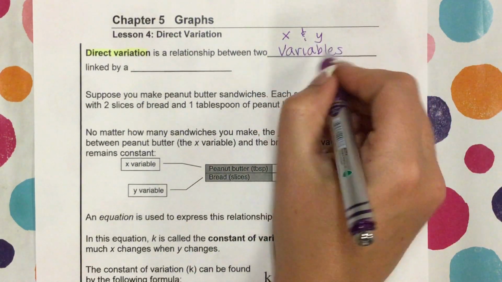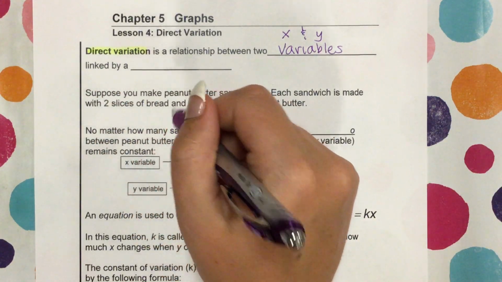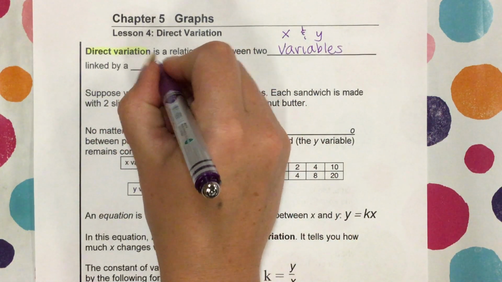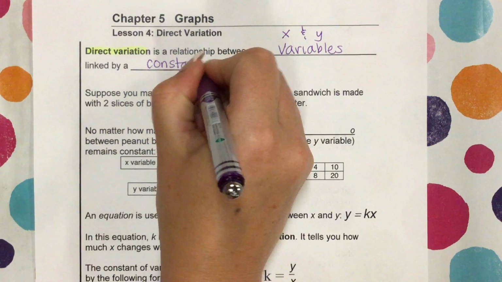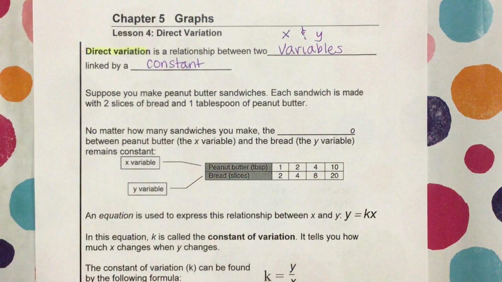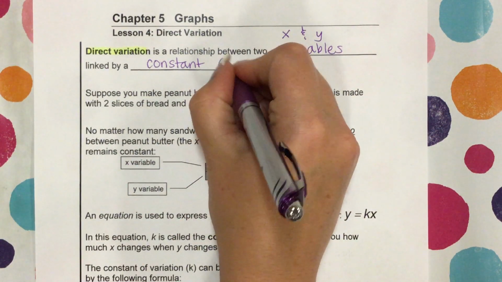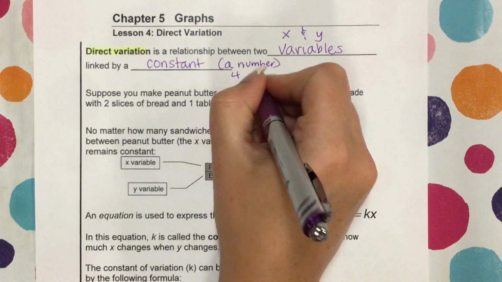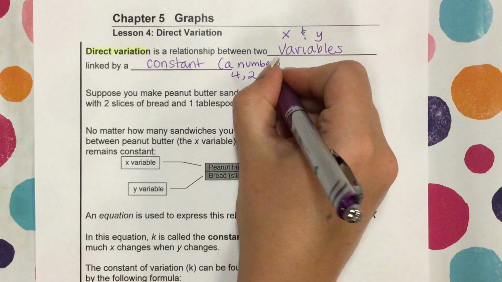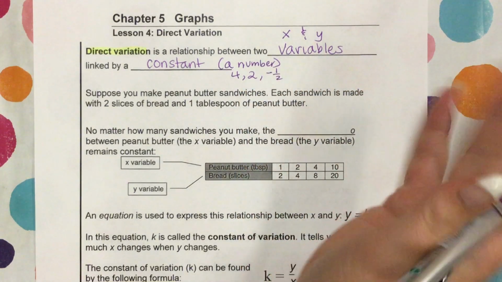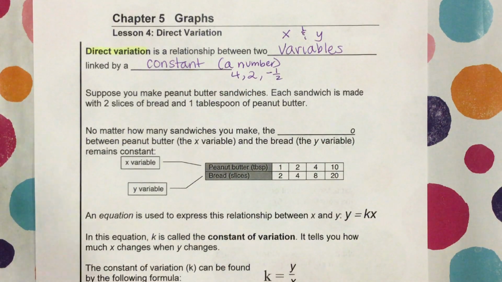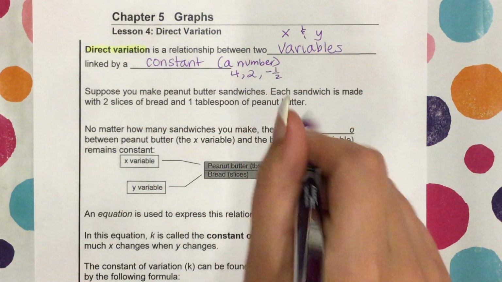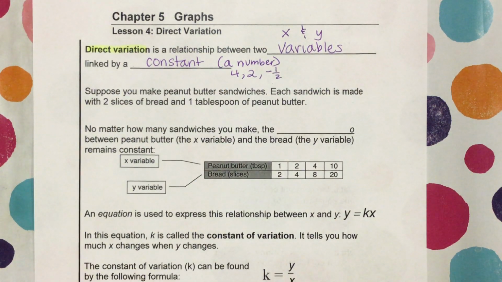They're two different variables linked by a constant, and this constant is just a number. It could be 4, it could be 2, it could be -1/2. So two variables linked by a constant, which is a number.